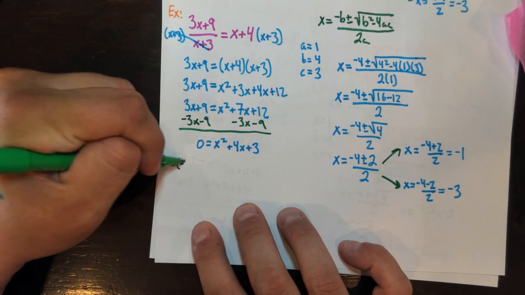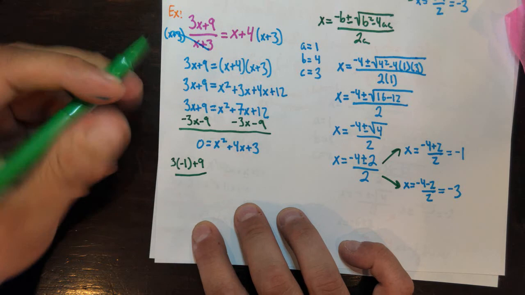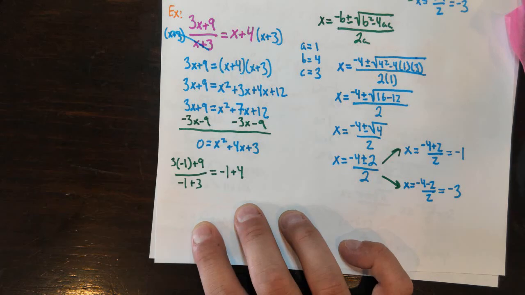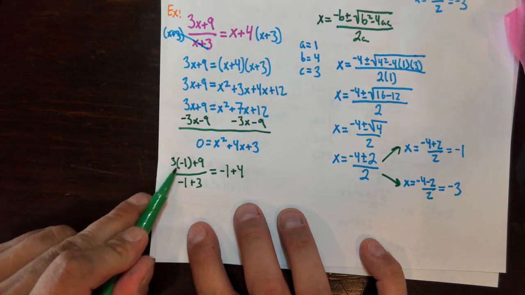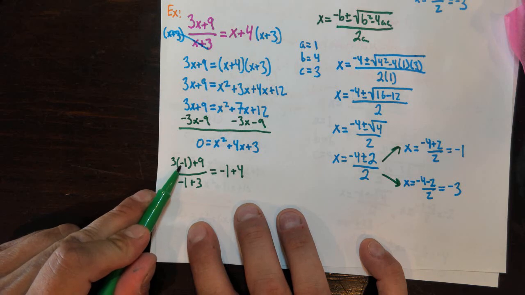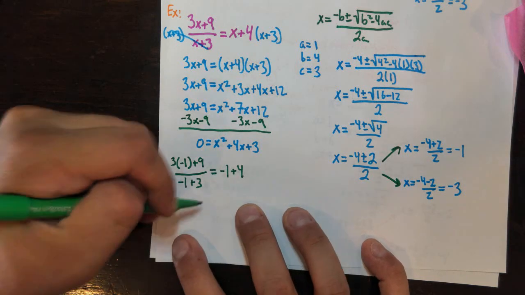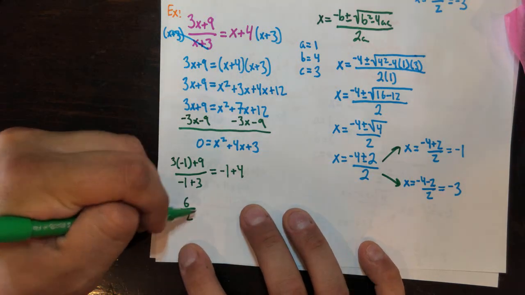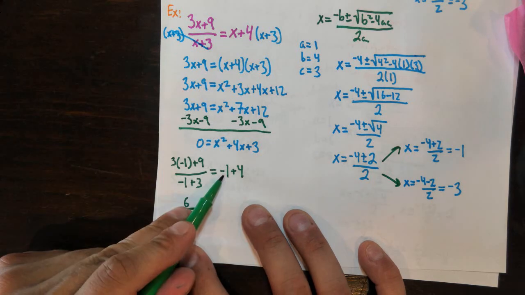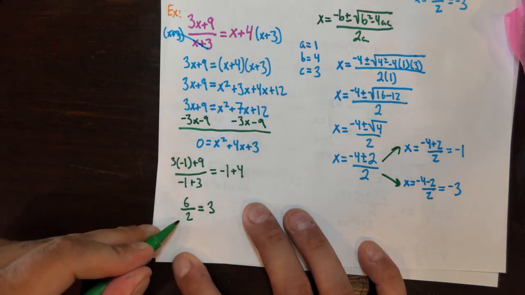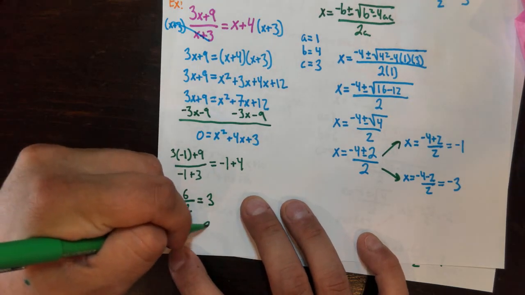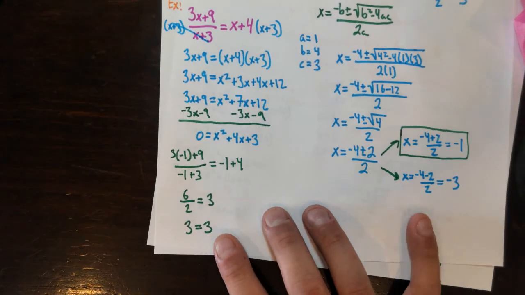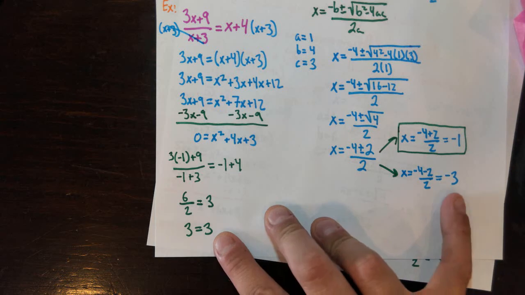So 3 times negative 1 plus 9 over negative 1 plus 3 equals negative 1 plus 4. So on the top, 3 times negative 1 is negative 3, plus 9 is 6, over negative 1 plus 3 is 2, equals, let's see, negative 1 plus 4 is 3. 6 divided by 2 is in fact 3. So we know that negative 1 is a good answer. It's non-extraneous.